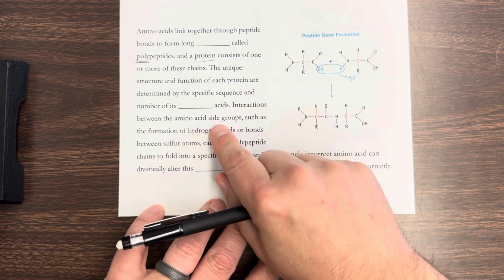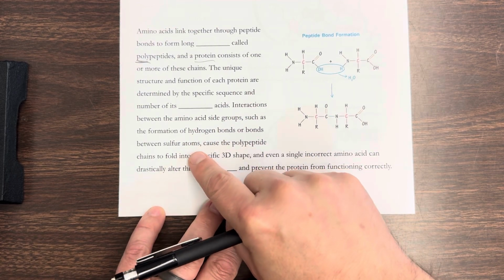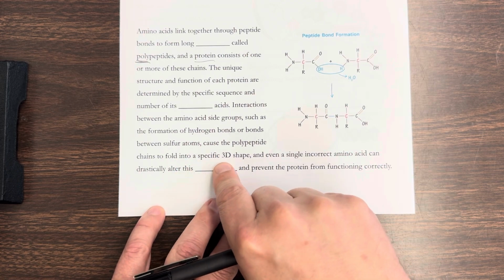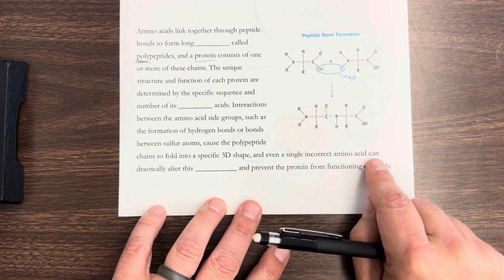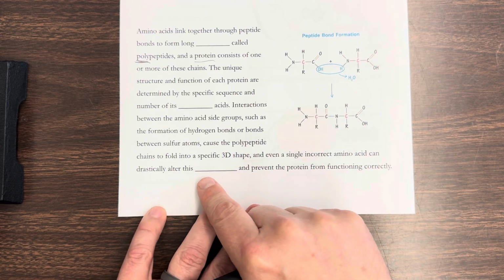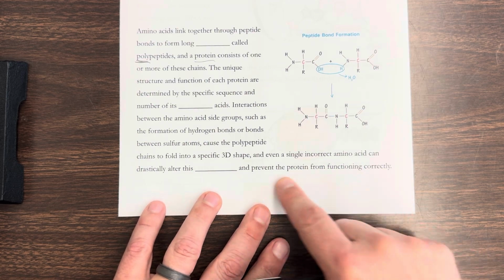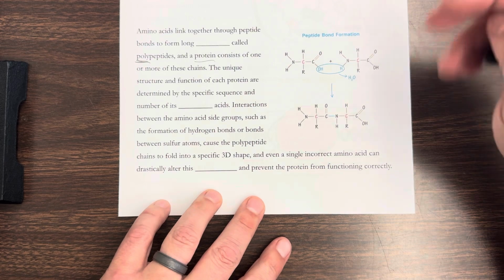Interactions between the amino acid side groups, such as the formation of hydrogen bonds or bonds between sulfur atoms, cause the polypeptide chain to fold into a specific 3D shape. And even a single incorrect amino acid can drastically alter this structure and prevent the protein from functioning properly. This is what we see with mutations that cause cancer.